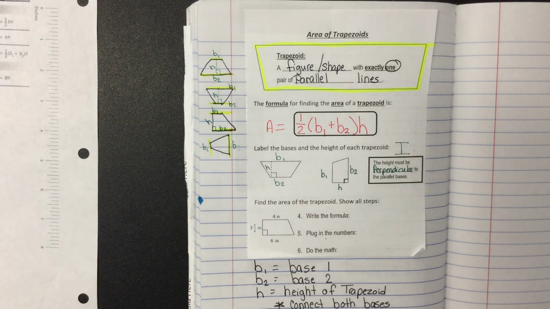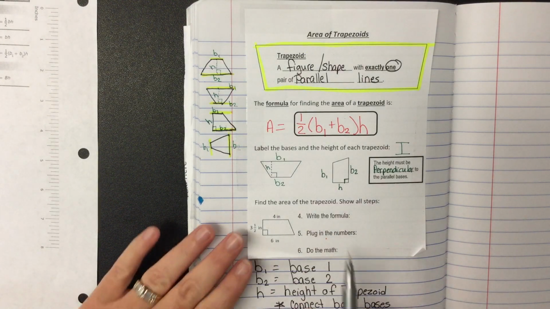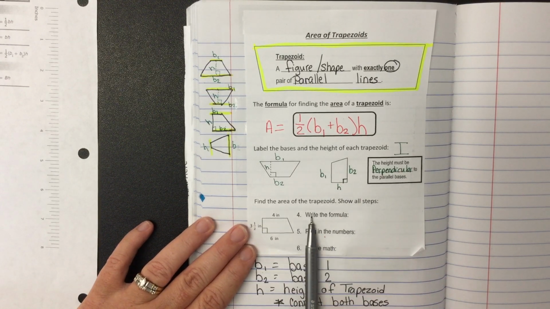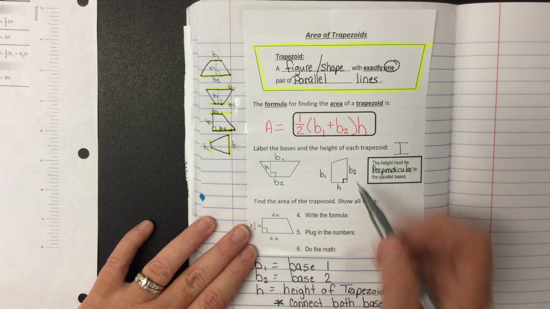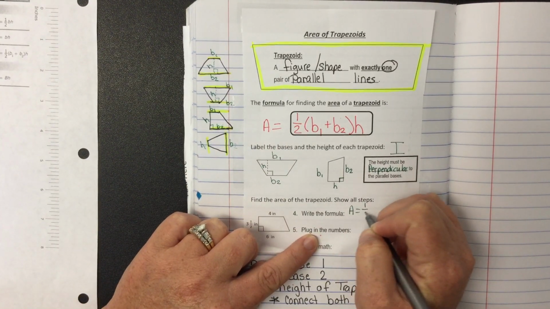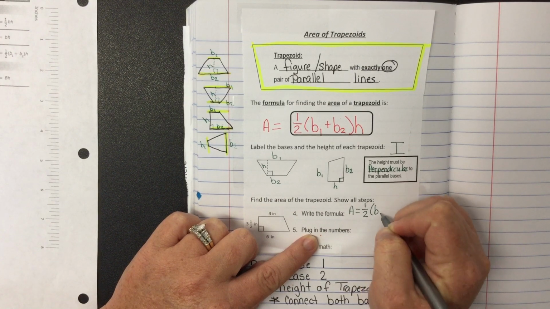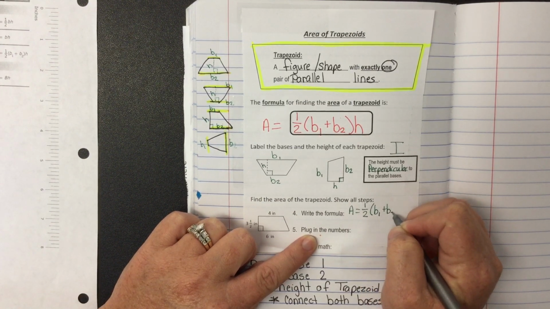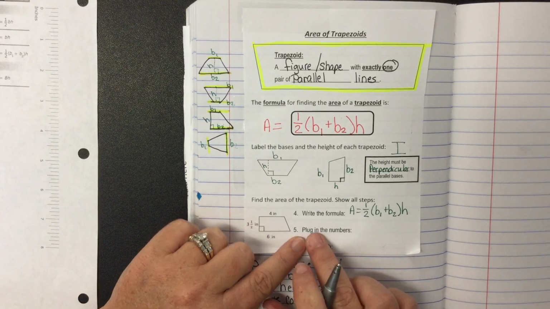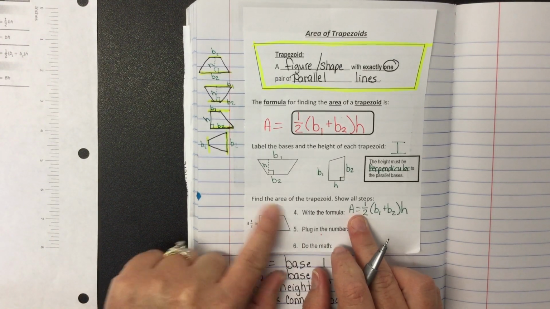All right, let's try one example and then we'll work some more after we do these notes. Find the area of the trapezoid. Show all your steps. First step is I'm going to write my formula. A equals 1/2 B1 plus B2 times H. Plug in my numbers. Do I know my area?